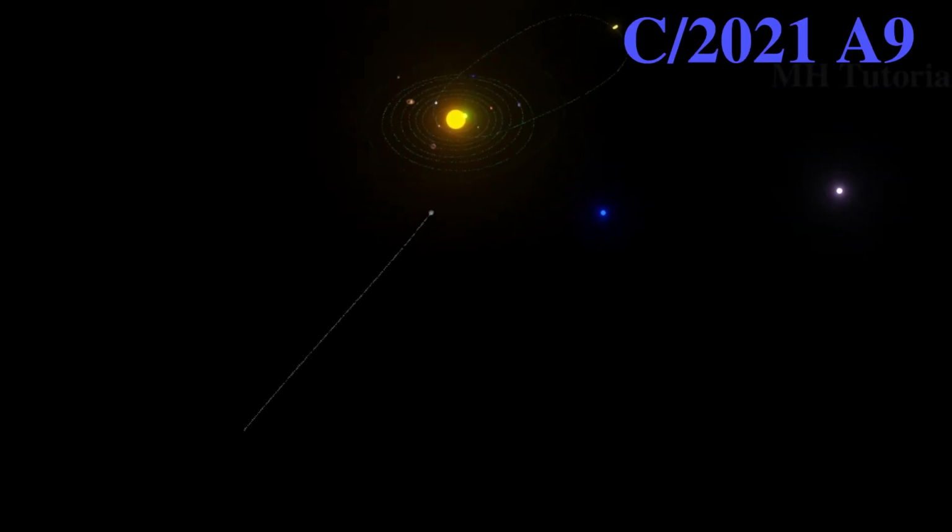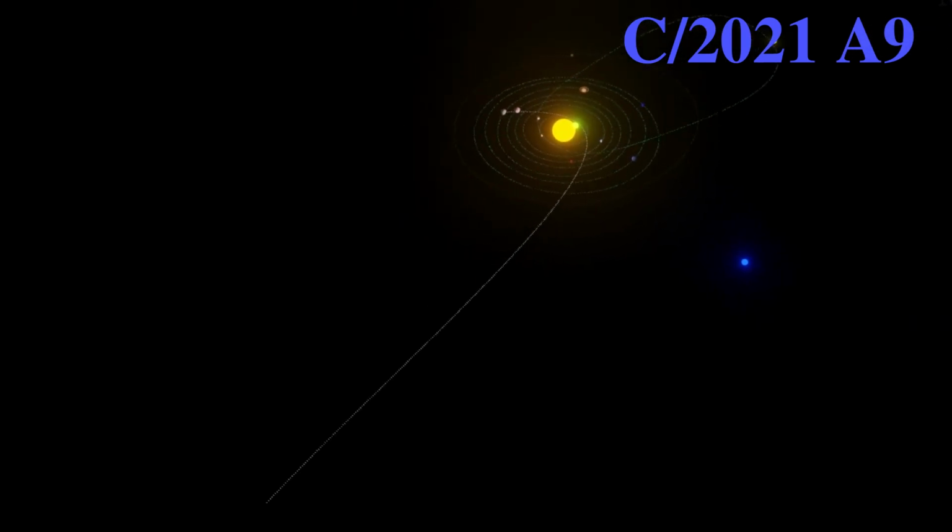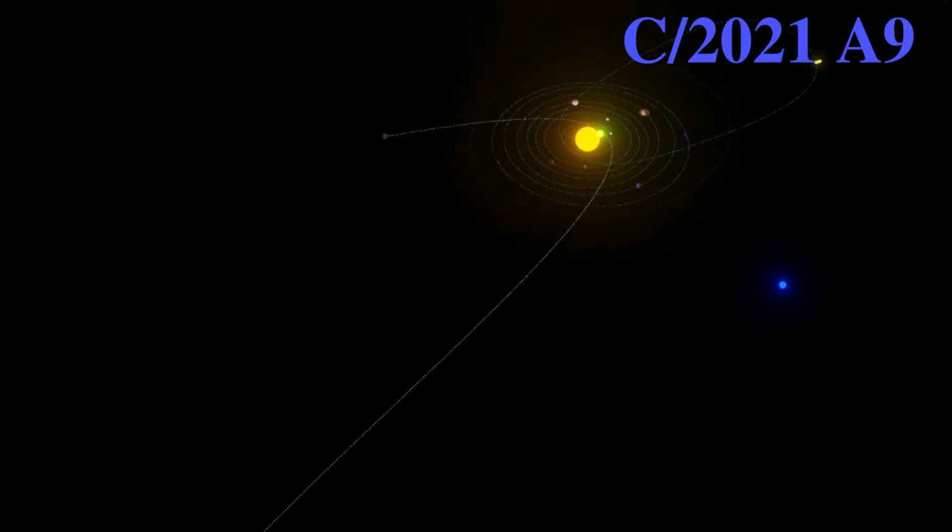Another such asteroid is C2021A9. First detected by Pan-STARRS in 2021. It is likely to visit the solar system in year 2023. Hope you enjoyed the topic and learned easily.